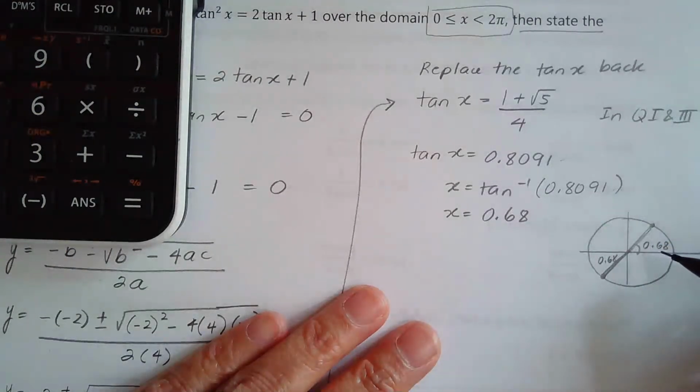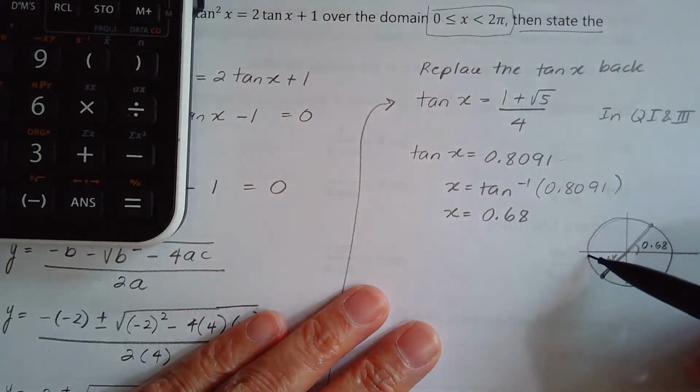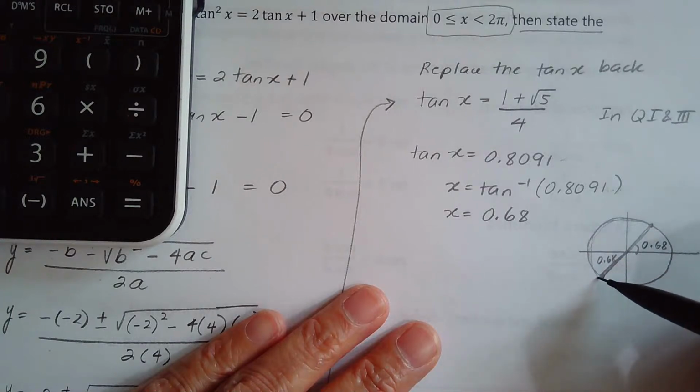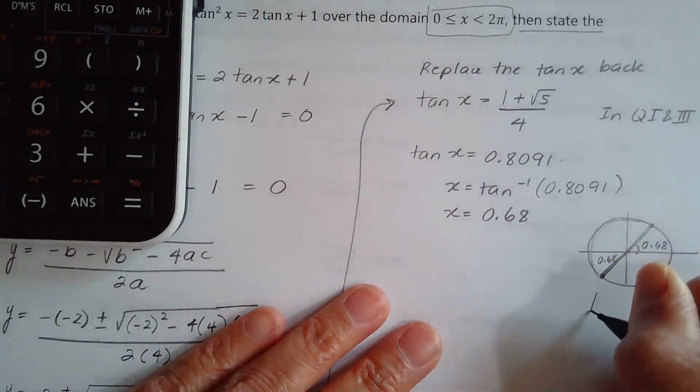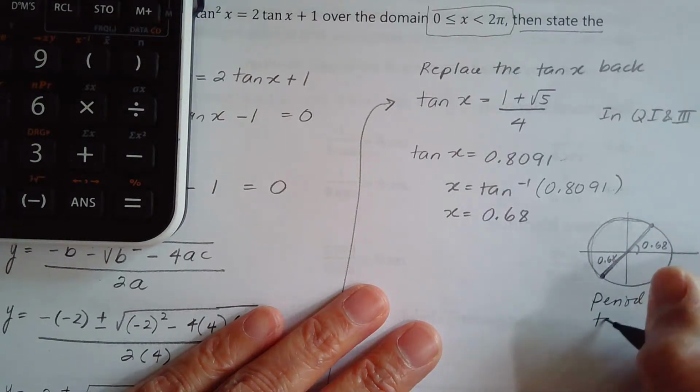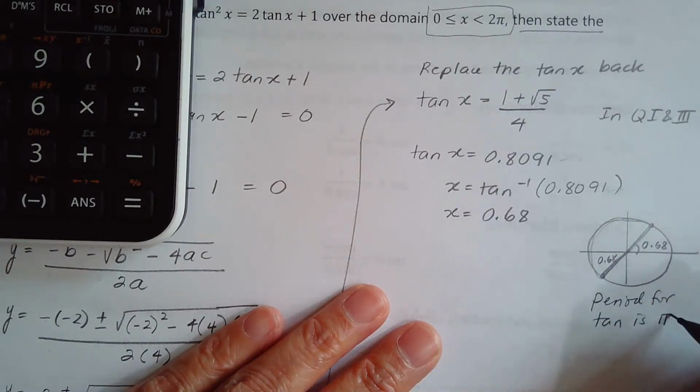With the tangent, we learned before that the period is going to be pi radians. So period for tan is pi radians.